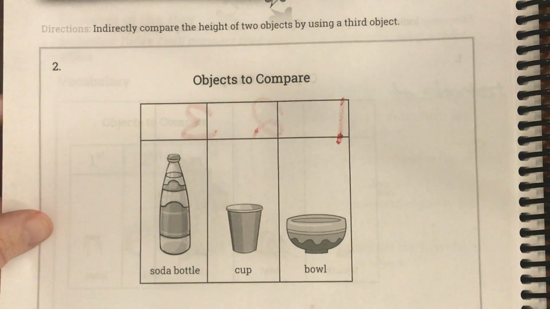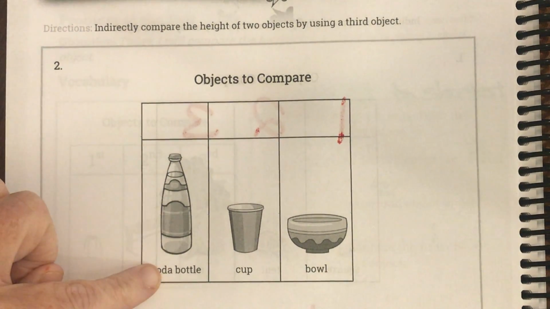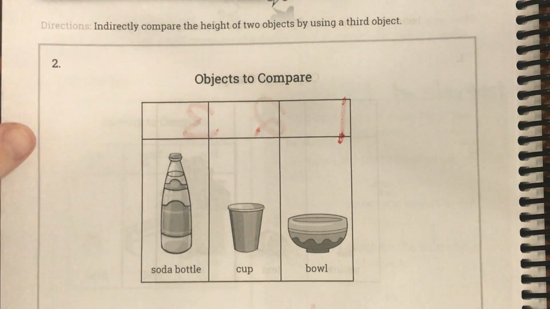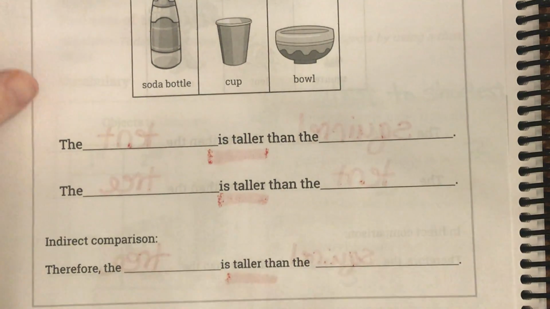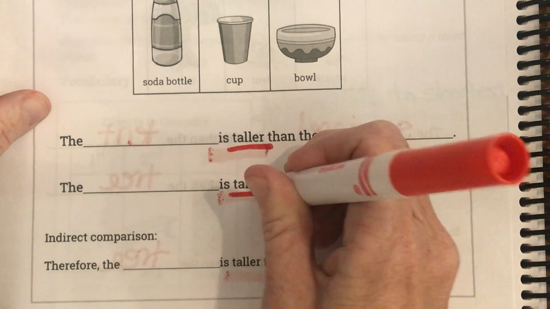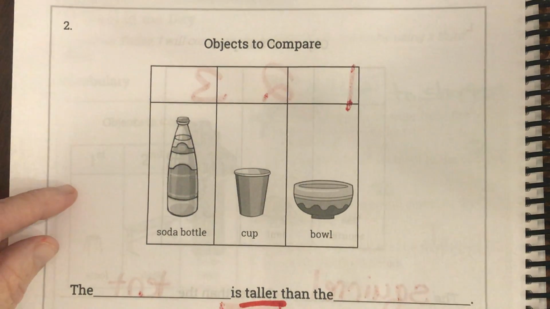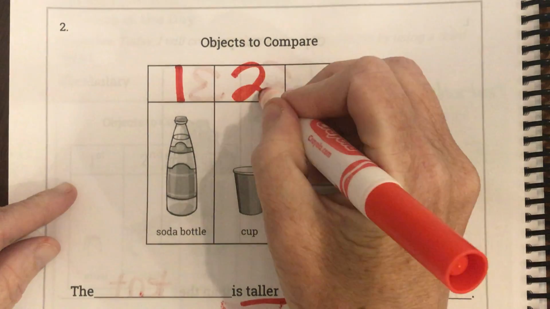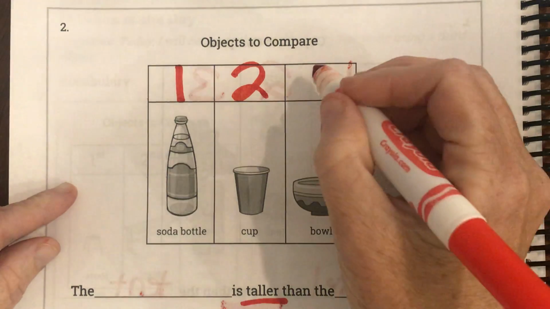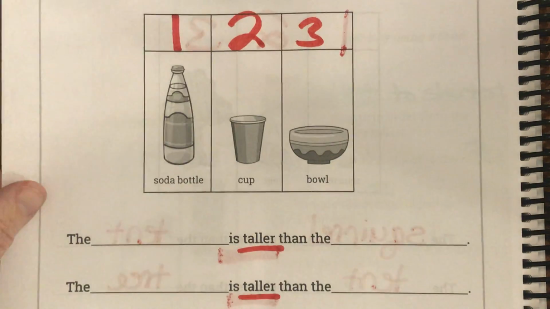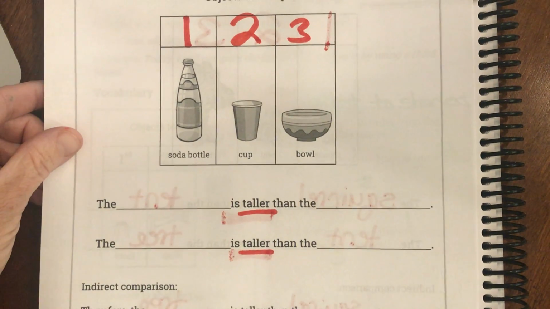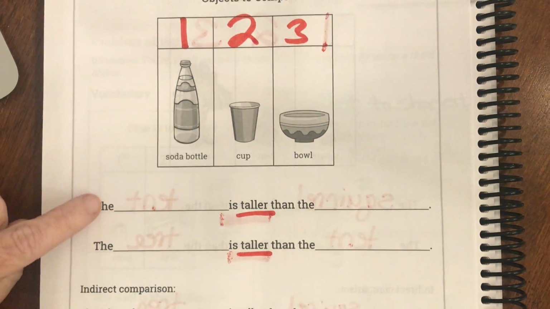Okay, in this problem, I'm going to be comparing a soda bottle, a cup, and a bowl. Okay, so let's look at our problem. I see the word taller, taller, and taller, which means they want me to start with my tallest. So my soda bottle is my tallest, my cup is my second tallest, and my bowl is my third tallest. Okay, so let's look at our problems now. So I'm going to start with my tallest.